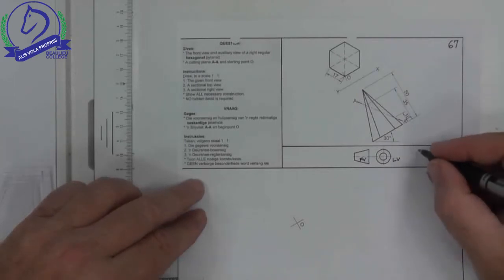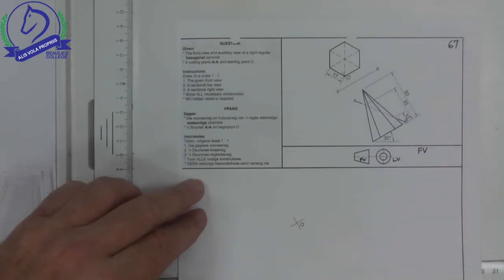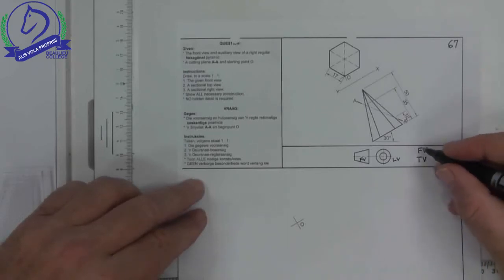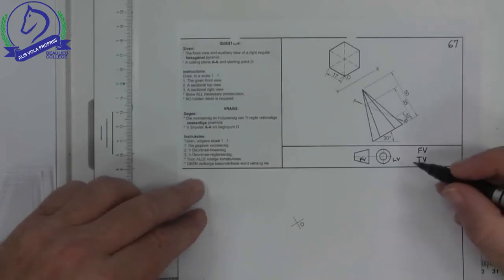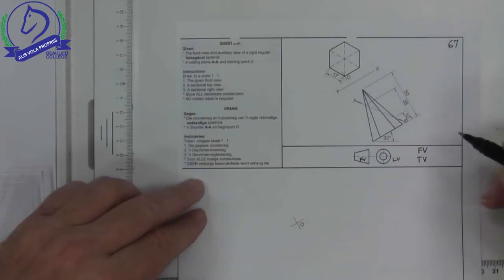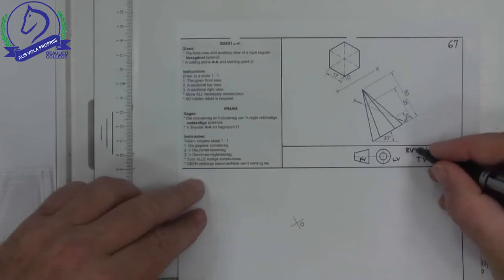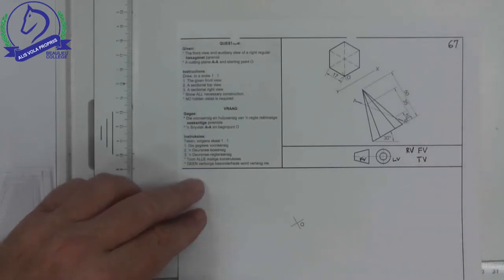The relevance of that is that the positioning of the views needs to be as follows. The front view is always the most important view. The top view is at the bottom of the front view in relation to the front view. Then they've asked you to draw the right view, which means that it must be opposite the most important view, the front view. So this needs to be the positioning of our views.